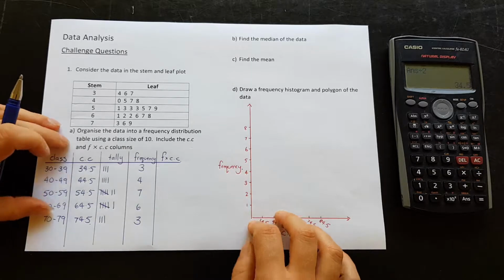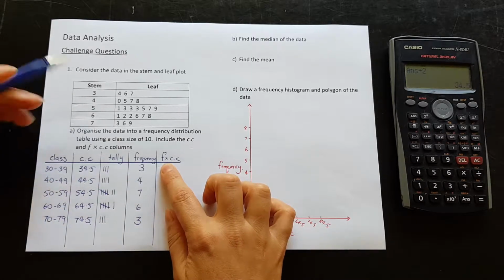All right, let's calculate that. Frequency times the CC.